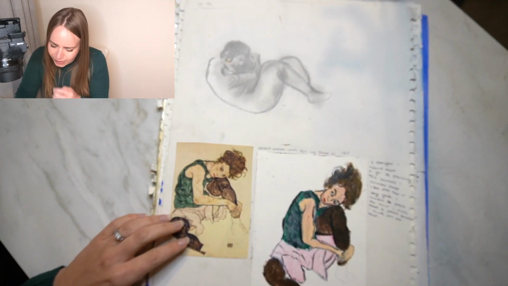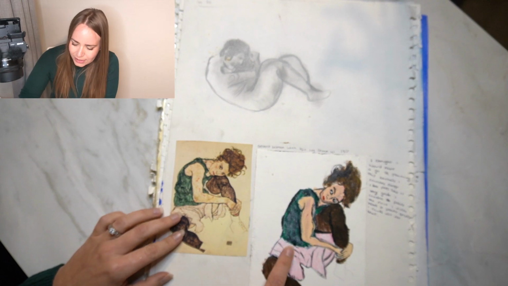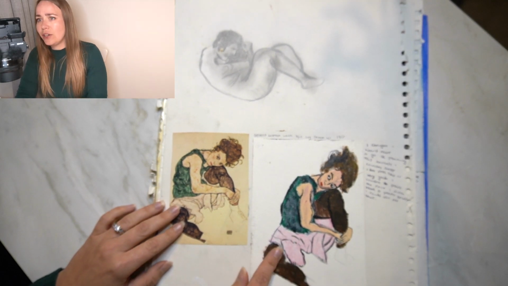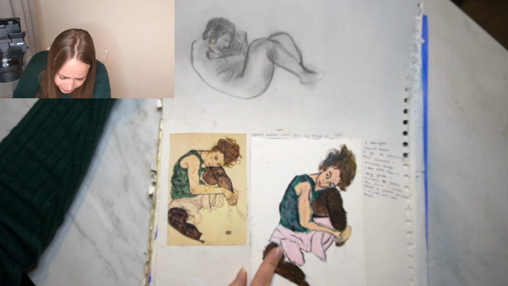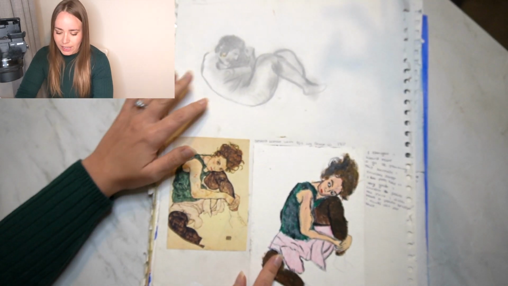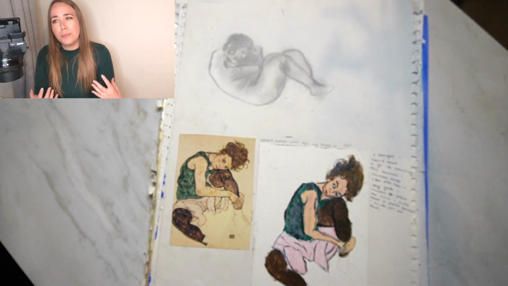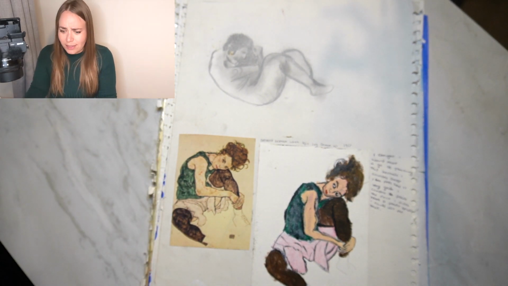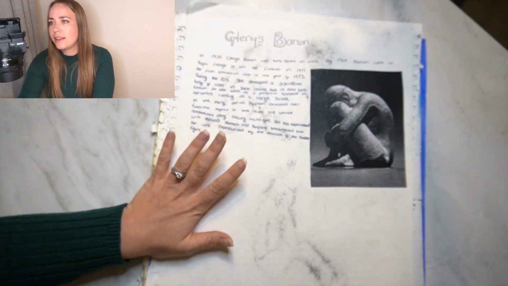From there I then looked at Yvonne Sheila and did a little painting study of this. And I've got another little piece there which is Self by Dali. So I've got a couple of artist references here, thinking about human figures and holding yourself and things like that. Okay, and then I looked at Glenys Barton and that figure here.